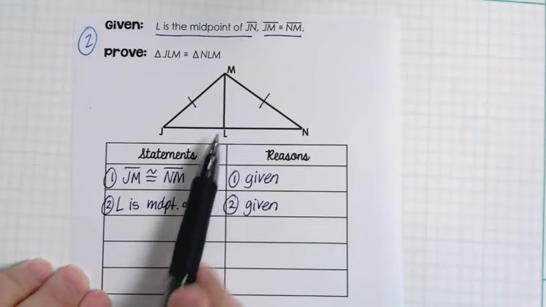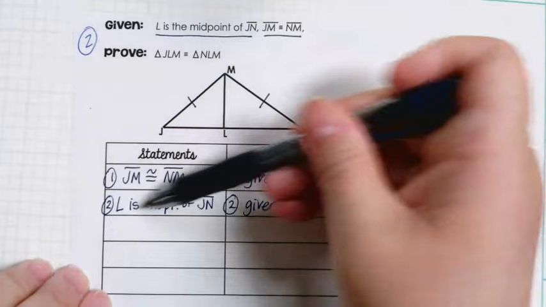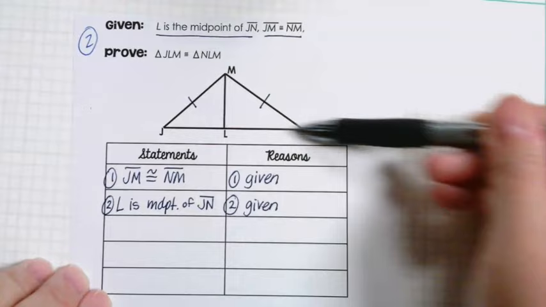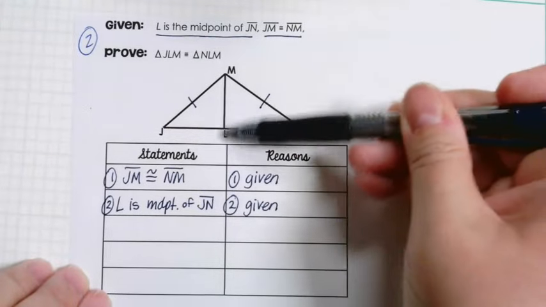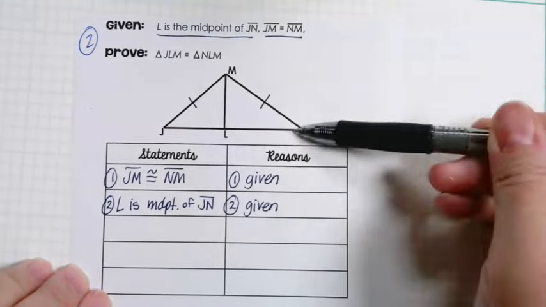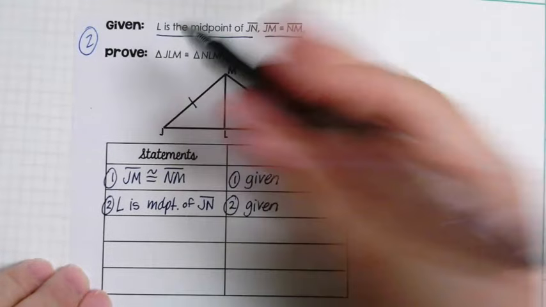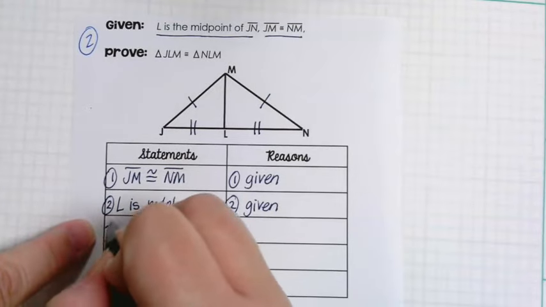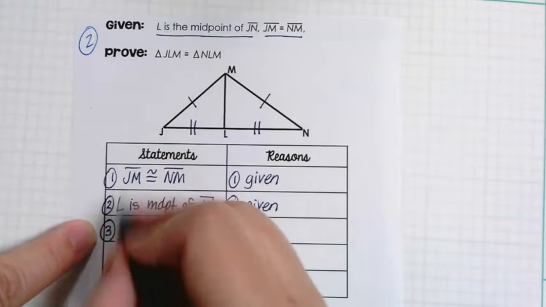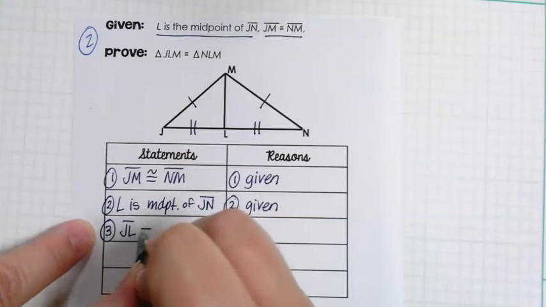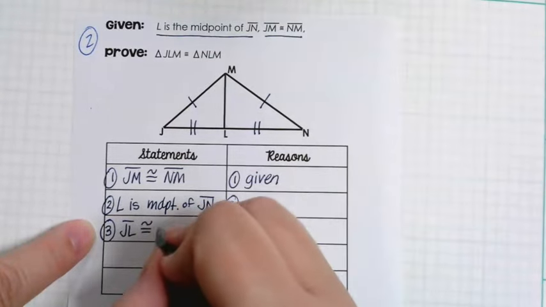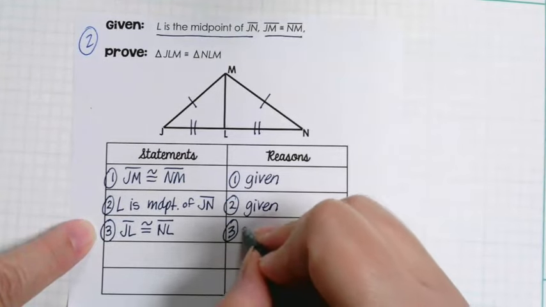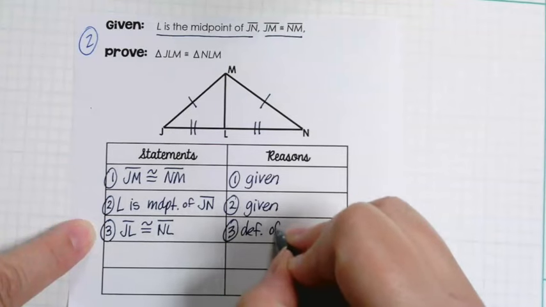So L, don't forget to connect what you're writing to the picture. L is the midpoint of JN. So L is smack in the middle of JN, this big long segment. That means the 2 parts on either side of it are congruent. And that's my next step, is making that conclusion that when I'm told I have a midpoint, that tells me that JL is congruent to NL. The 2 parts on either side are congruent because that's what it means to be a midpoint. So definition of midpoint.